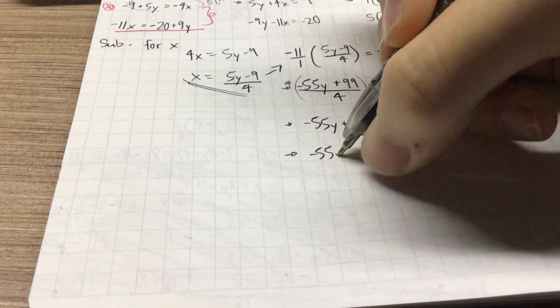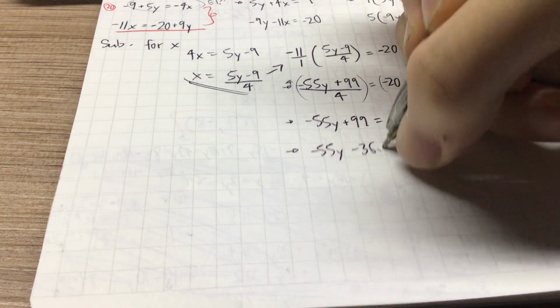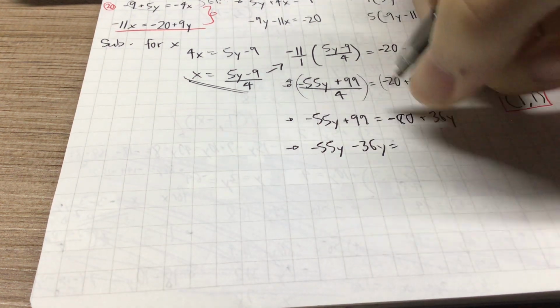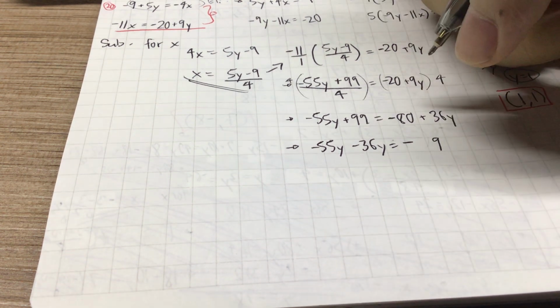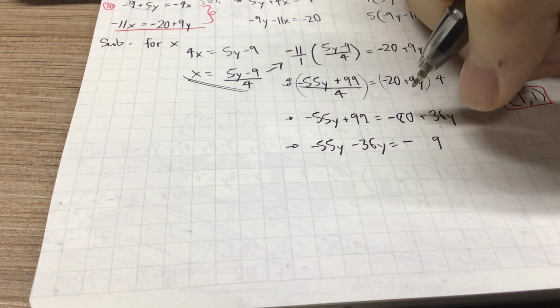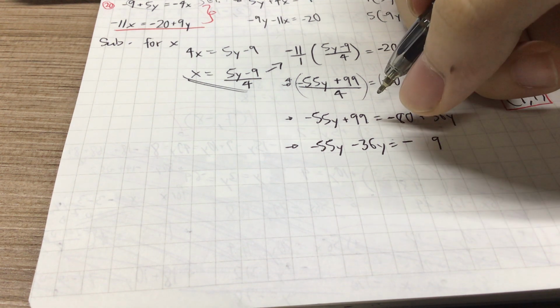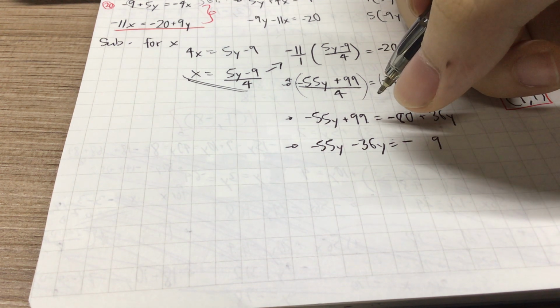Negative 55y minus 36y, negative 99 plus 80. Our answer could be, little technique here, 80 plus 80 is 160, plus 19, 179.